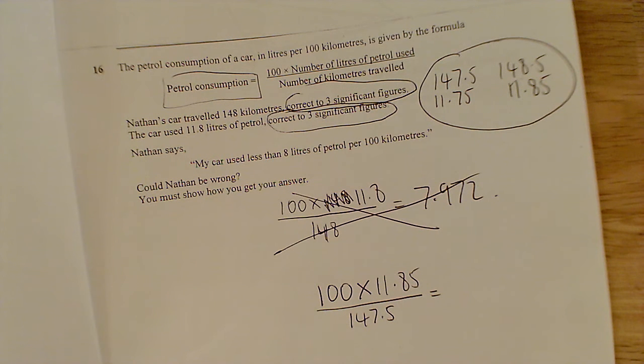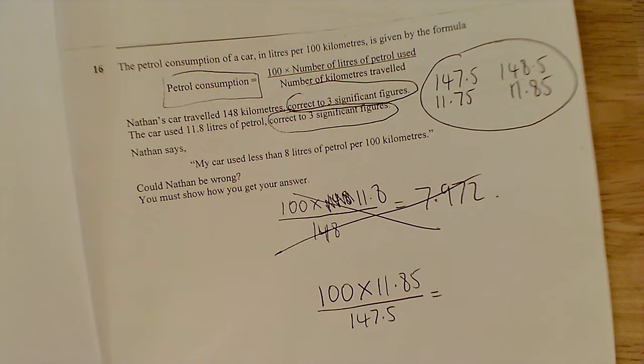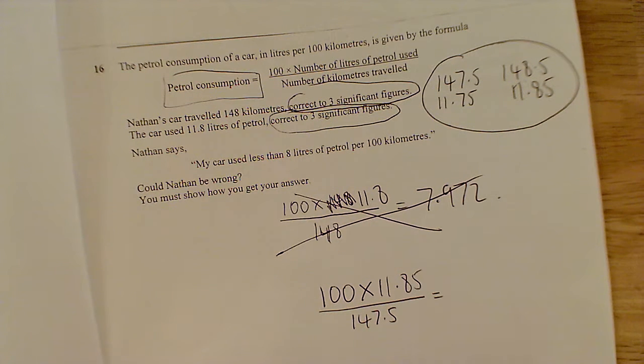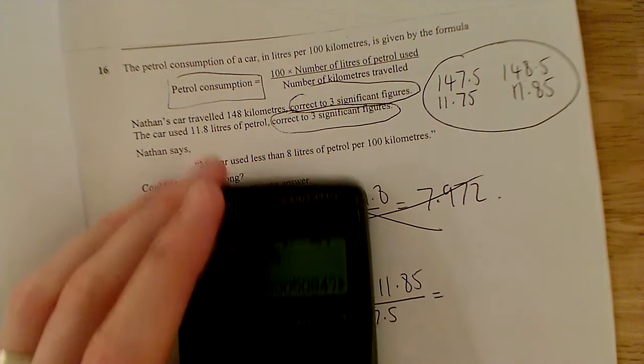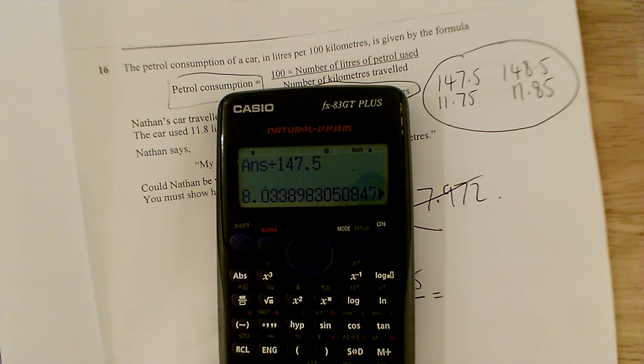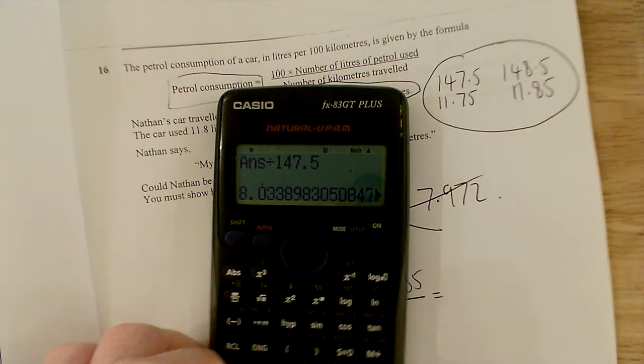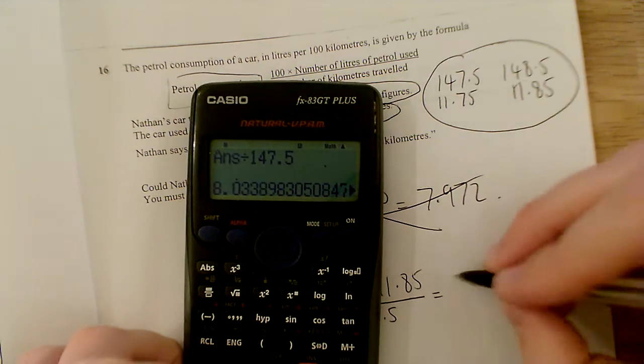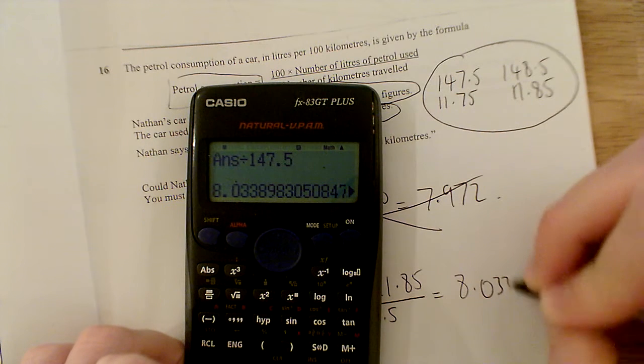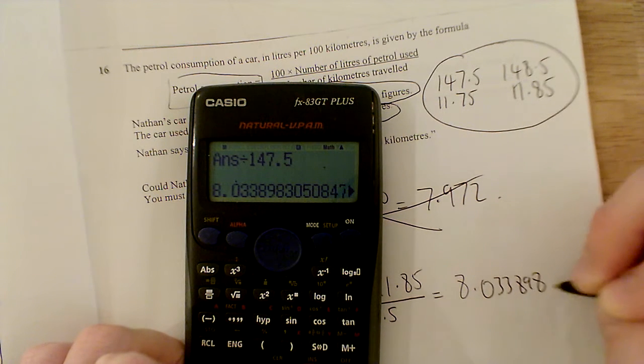So 100 times by 11.85, and then divide by 147.5, which I've just done on my calculator. And this time it gives you something that looks like this, so 8.033898, etc.